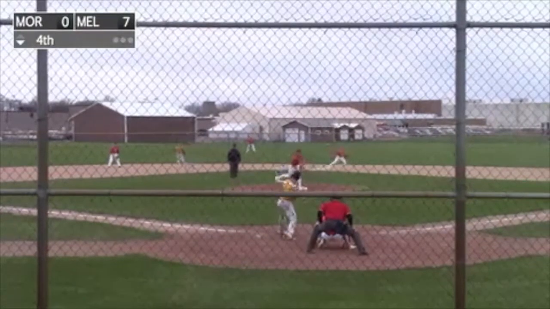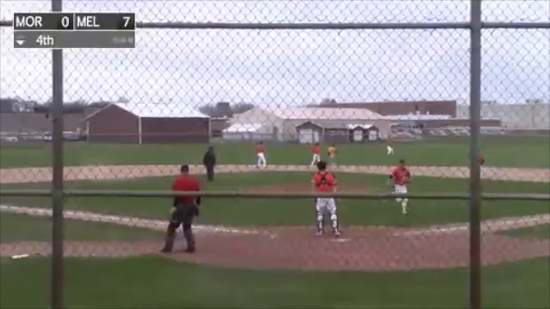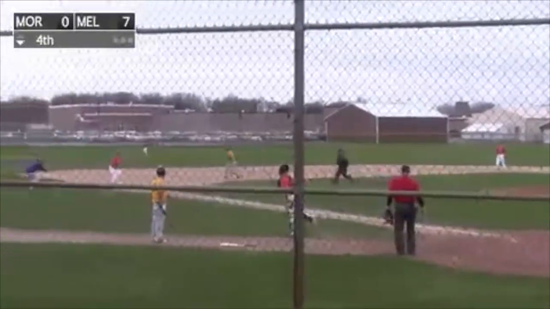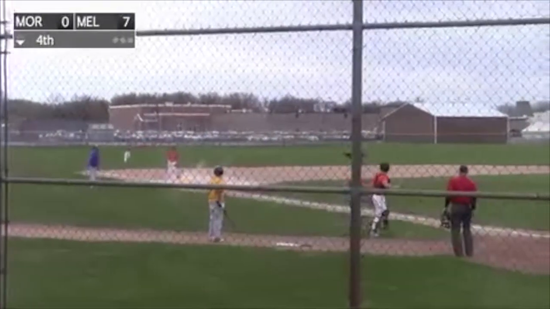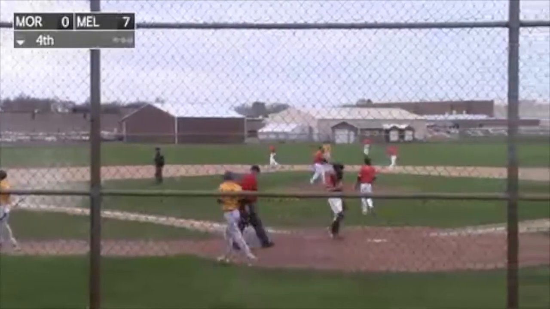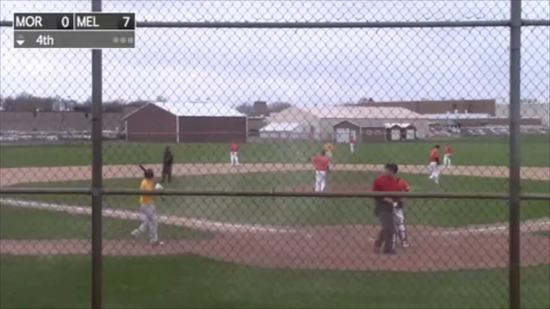The 1-1 now to Schwieters. He hits it hard. Line drive, base hit over the second baseman's head, fielded by the center fielder. Masho runs, and he will score. Now a play at third base, and they throw it high. He's going to be safe. Melrose scores again. 3 RBI game for Gabe Schwieters, scoring Grant Masho.